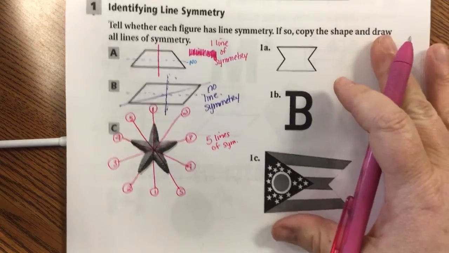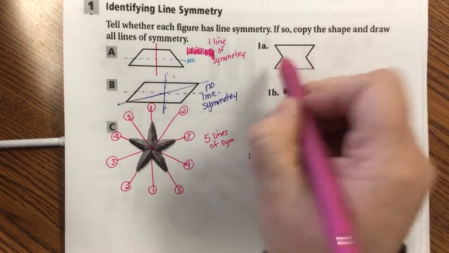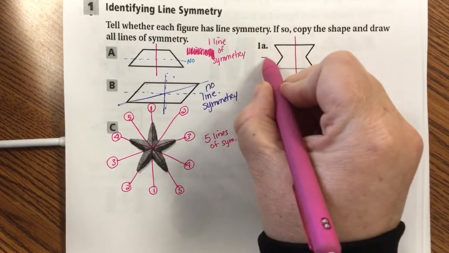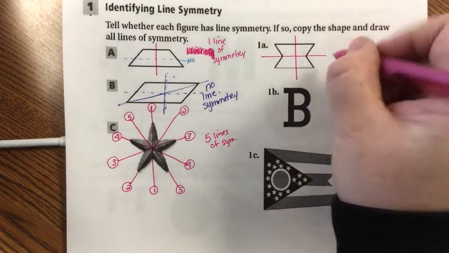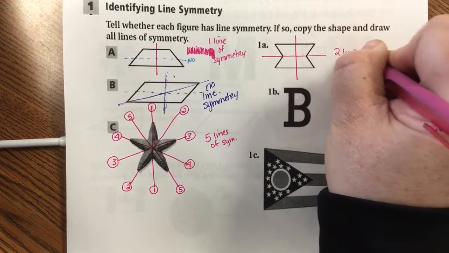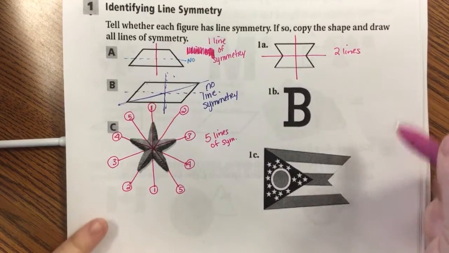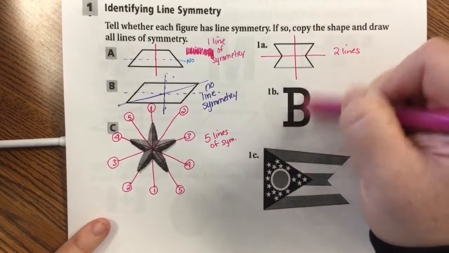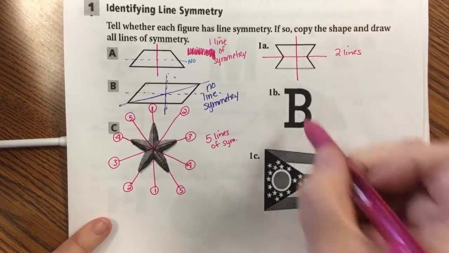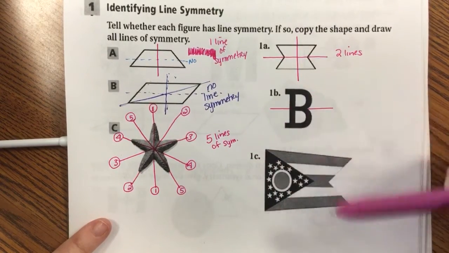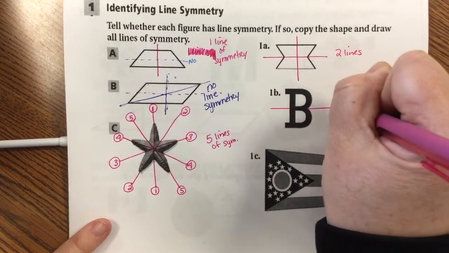Let's look at 1A. I could actually go here, and I could go here. So this one would have 2 lines. So let's look at our B. I can't do up and down, and diagonal's not going to work, but I can go ahead and cut it here, and this part would match up exactly. So this one would have one line.